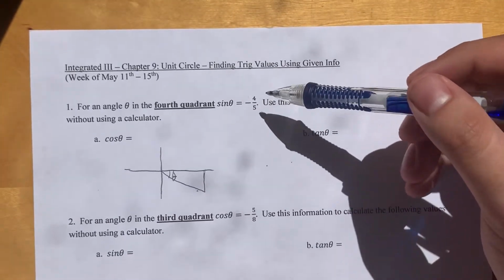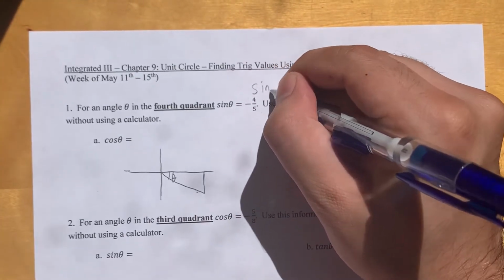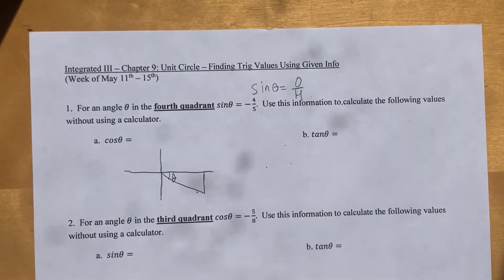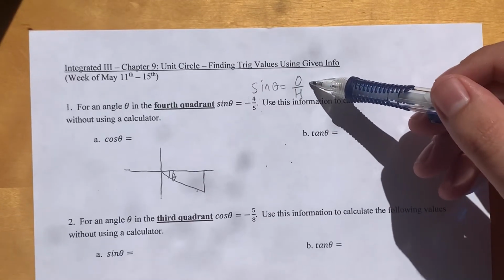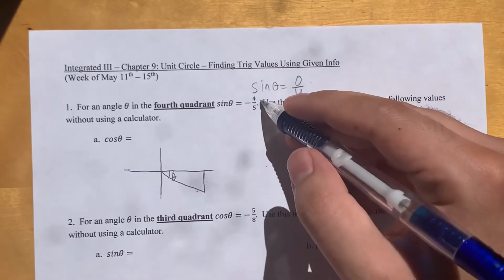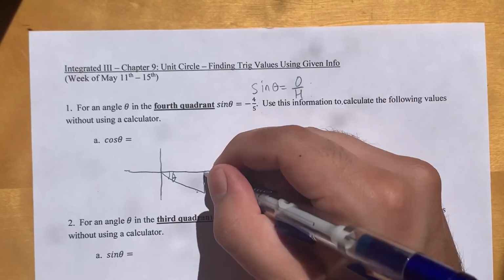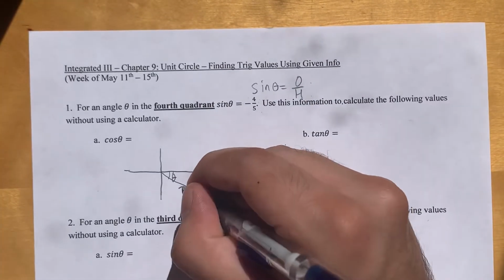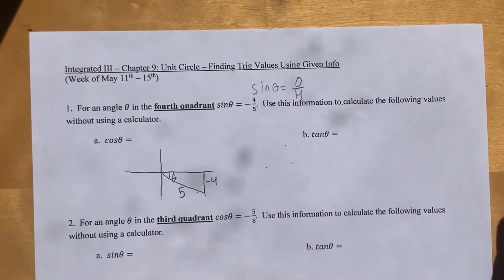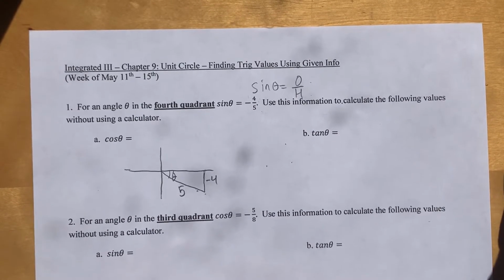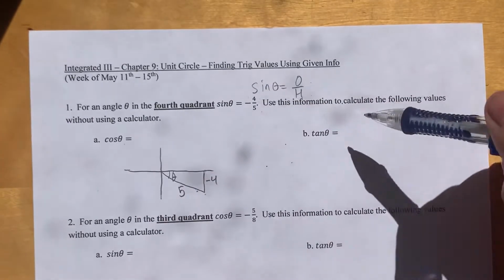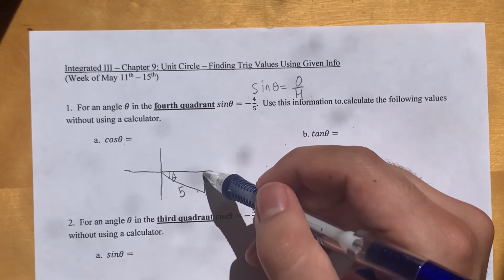Well, we remember that sine of theta equals opposite over hypotenuse, right? So we're going to use that trig identity and we're going to do opposite, which is going to be -4 because it's going negative in the y direction, and 5. The hypotenuse, because it is your radius, is always going to be positive. It's never going to be negative. All right, so to find cosine and tangent, we're going to need to find this x value.